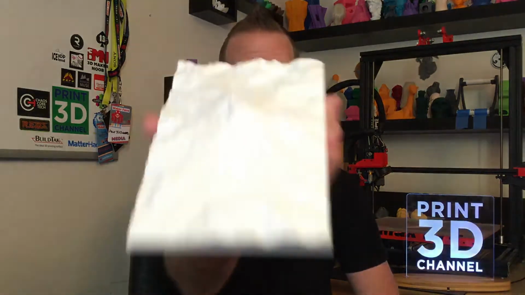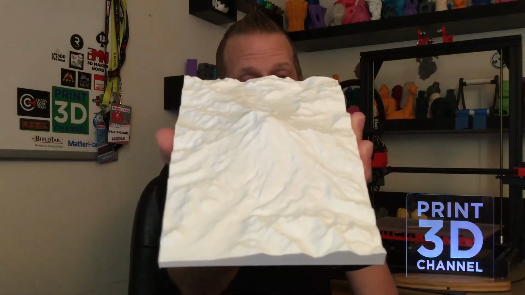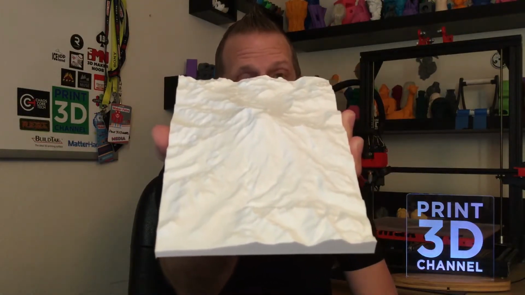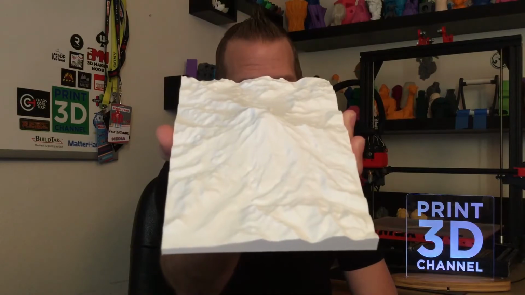and then paint. And I found a really cool program called Terrain to STL from some of my subscribers that'll generate STL files from anywhere in the world using Google Maps. And we generated Mount Rainier. And our print turned out really cool, and I can't wait to share it with you guys, so stick around.